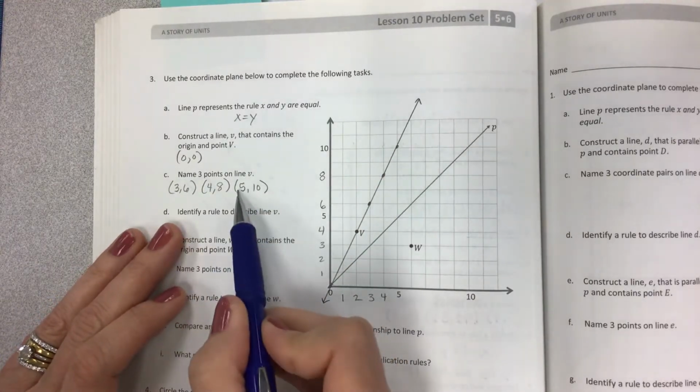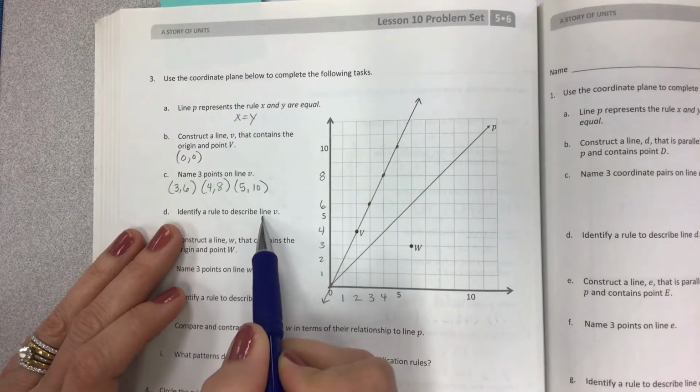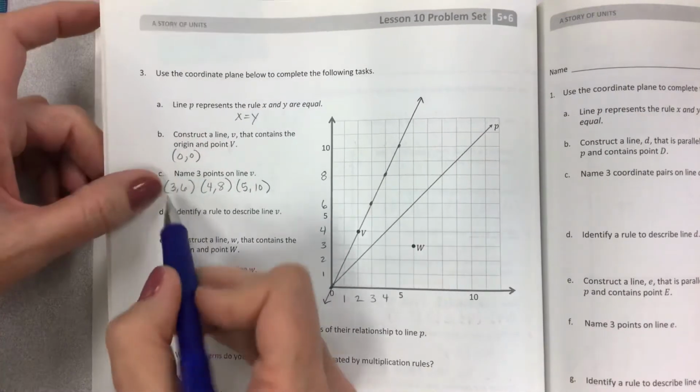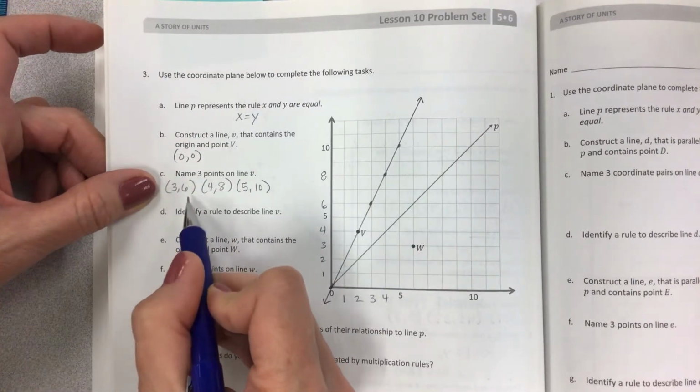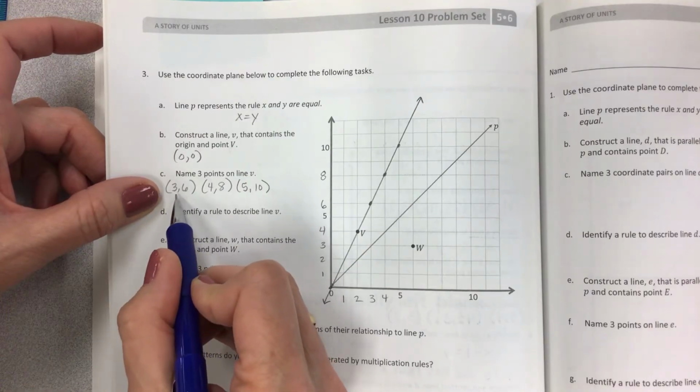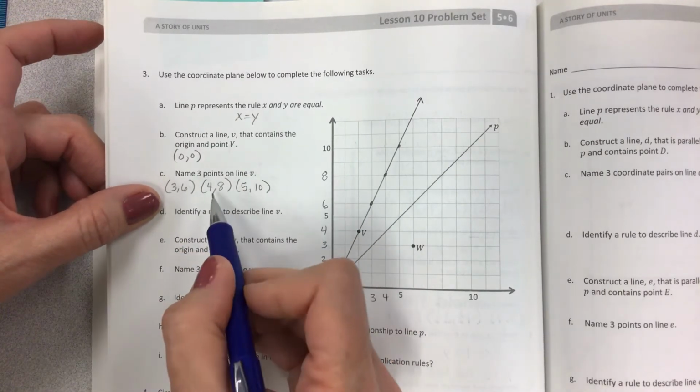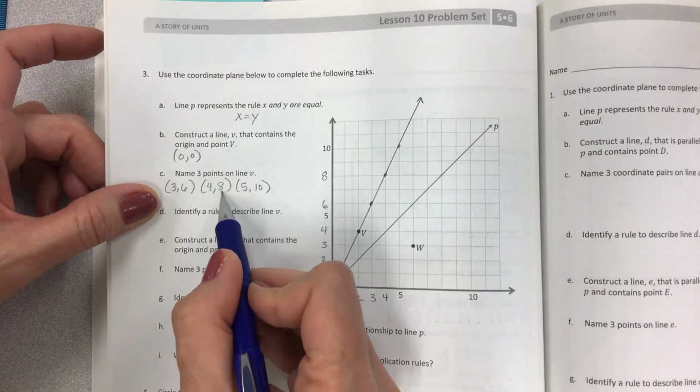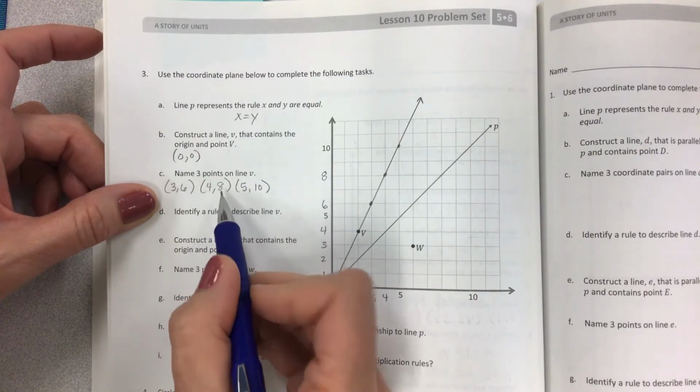Now, what would you say is the rule for line V? What do you notice? Remember, it's about the relationship between X and Y. Okay, so 3 to 6. Am I just adding 3? No, because 4 plus 3 would be 7. So that's not the rule.